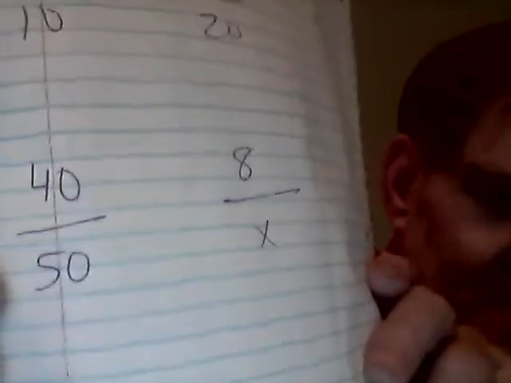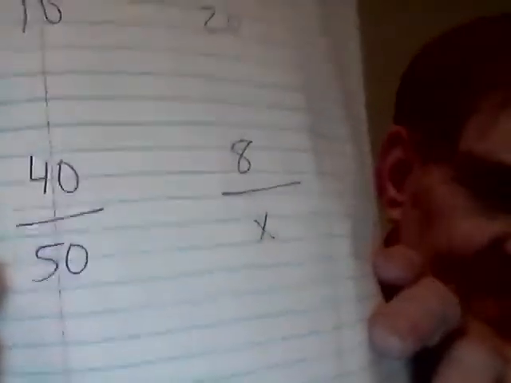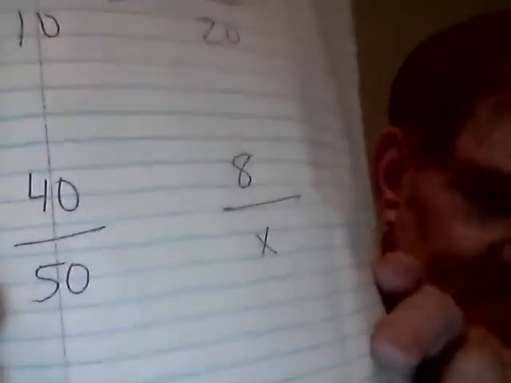We got this one right here. 40 over 50 and 8 over x. What do you got there? 40 times x is going to be what? 50 times 8 is 400. 40 times what? It's going to be 10. 40 times 10 is 400. 50 times 8 is 400. So 40 over 50 is going to be equal to 8 over 10. That's a ratio.